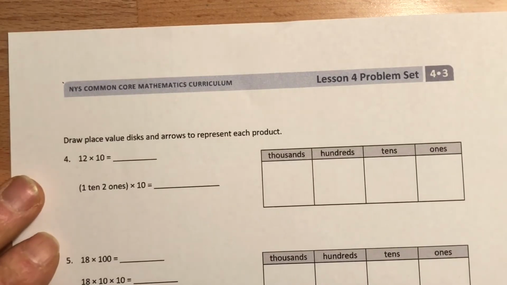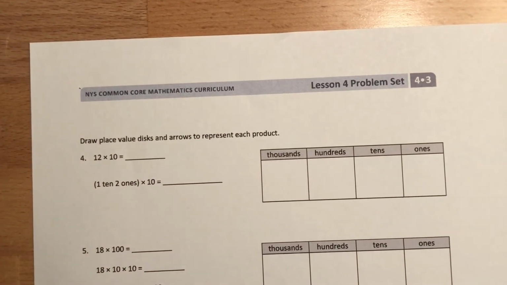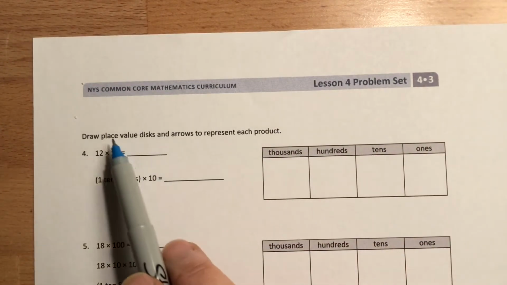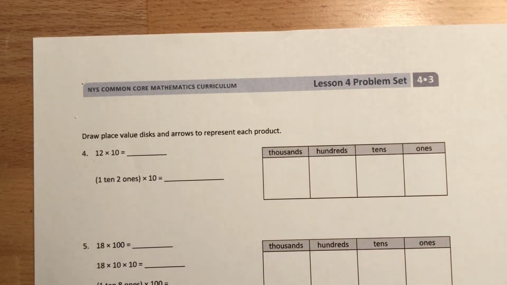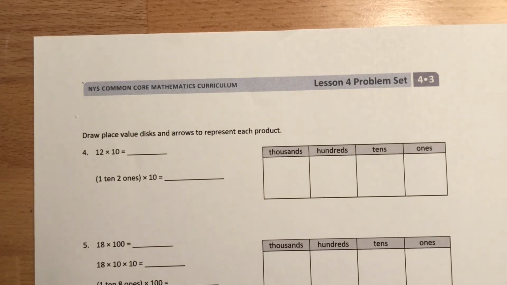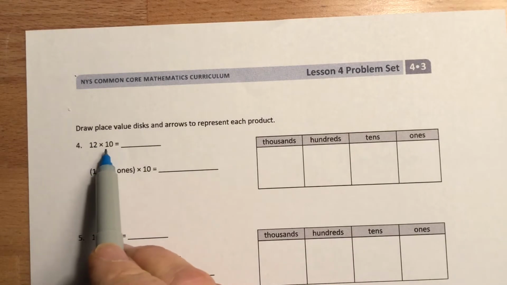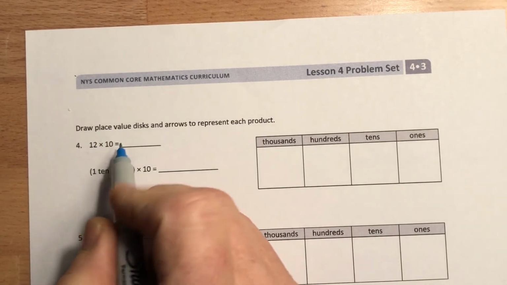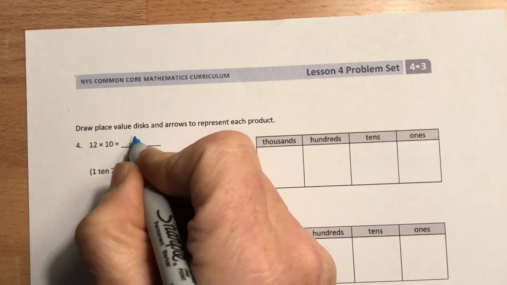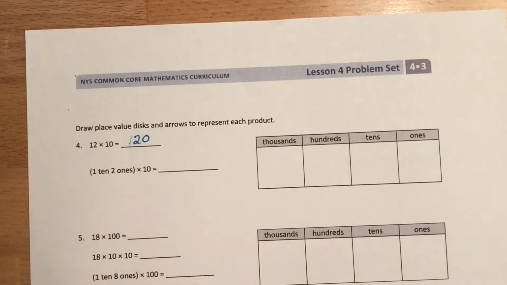And these are a little bit different, the way they are. So we're going to work through these a little bit. All right, the first thing I want you to do is take a look here. It says draw place values and arrows to represent each product, okay? So what I'm going to do is 12 times 10. Well, I know 12 tens looks like this. It's 120, okay? 12 tens is 120.